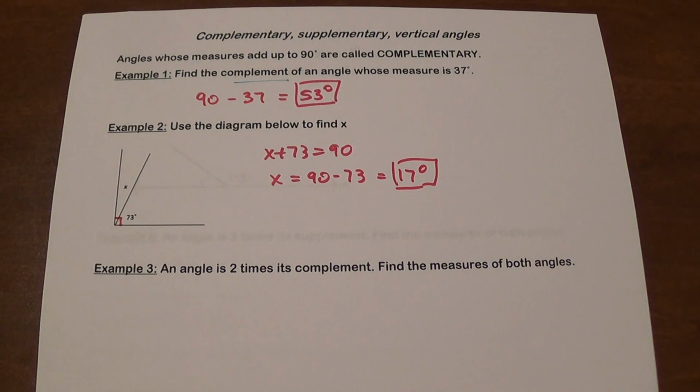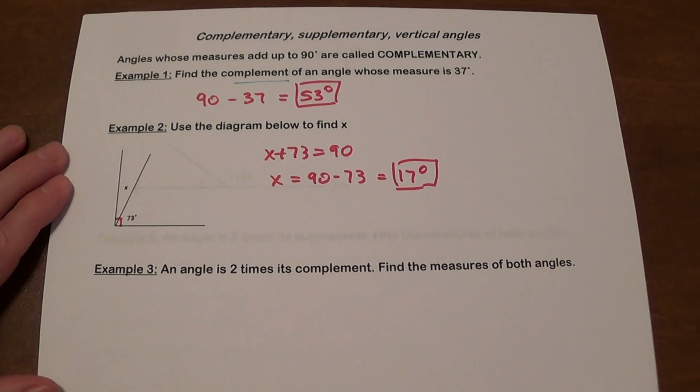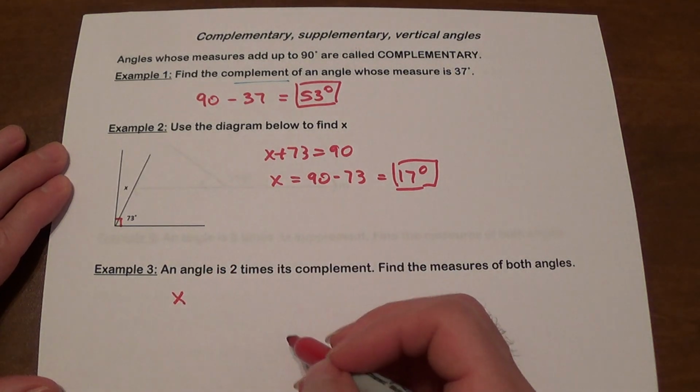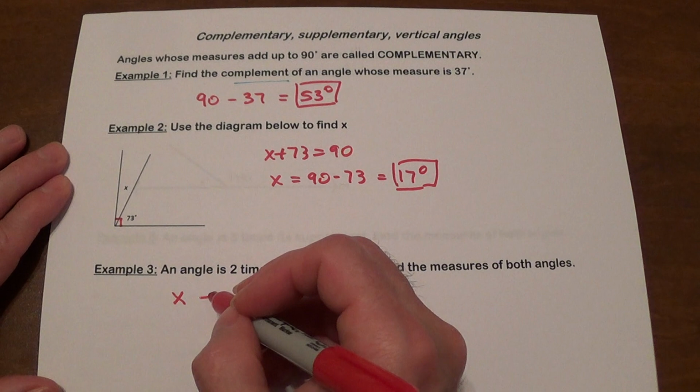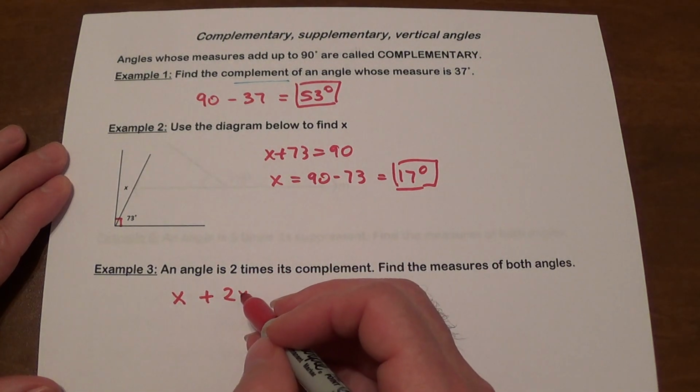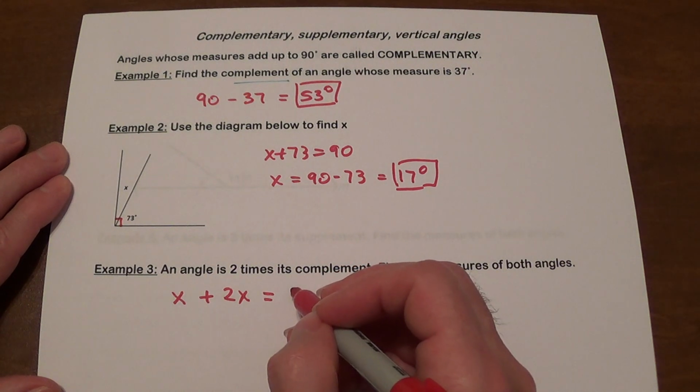That is our answer. A little bit of algebra: an angle is 2 times its complement. Find the measures of both angles. So we have an angle. One angle is x. The other angle is going to be 2x. And we know they are complementary, which means they are going to add up to 90 degrees.